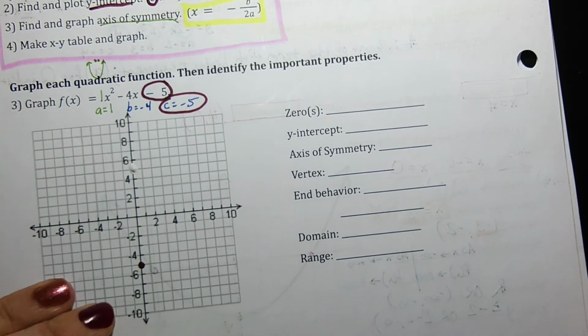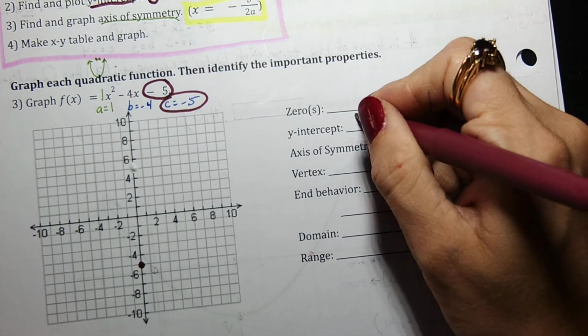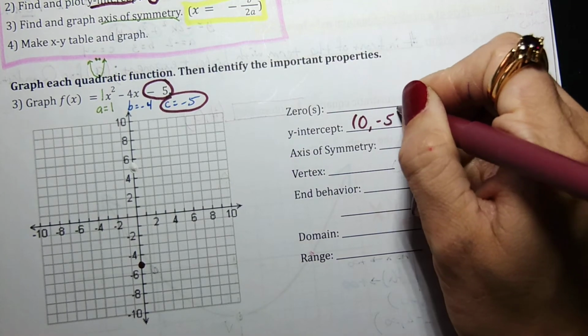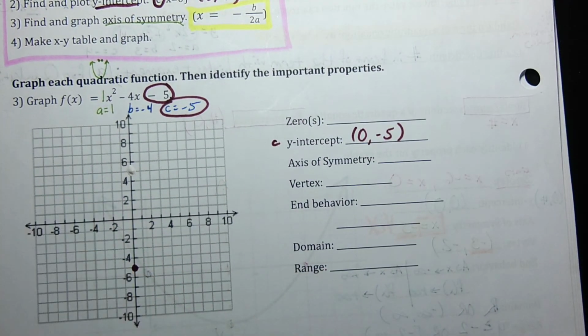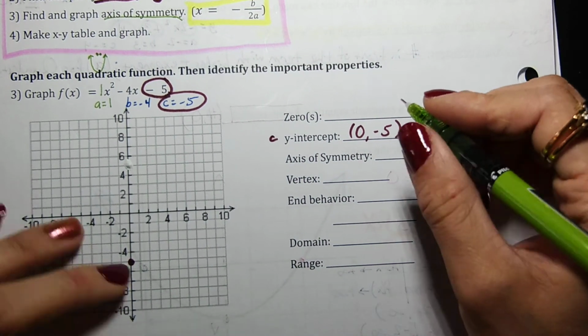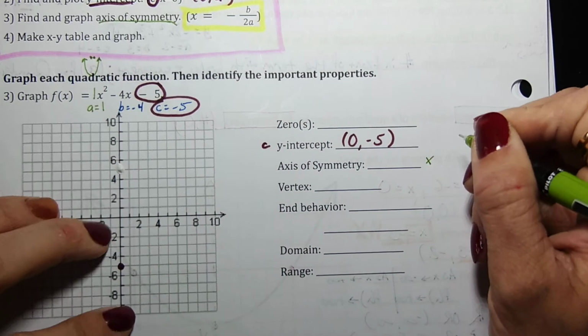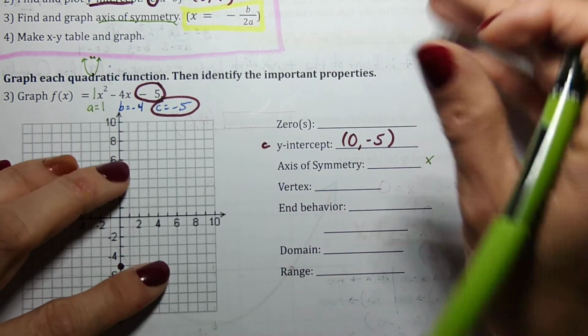We know our y-intercept is (0, -5). That was our c value. Do we know what the x-intercepts are? Not yet.